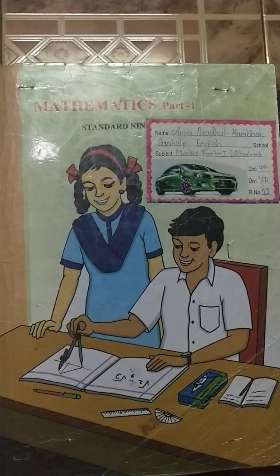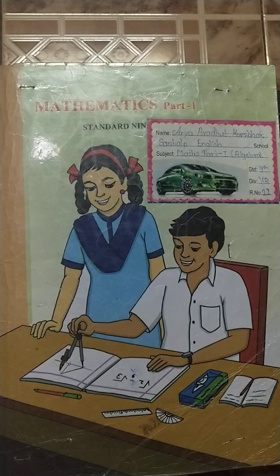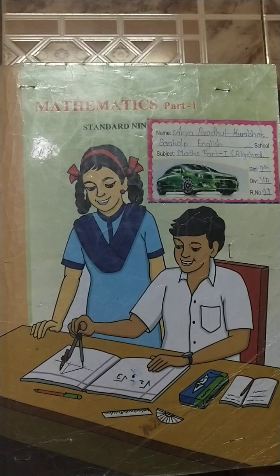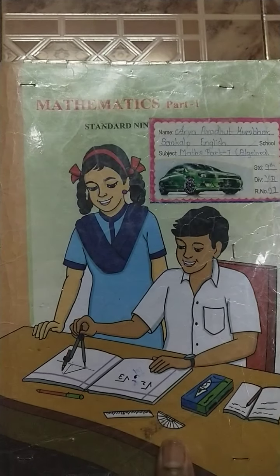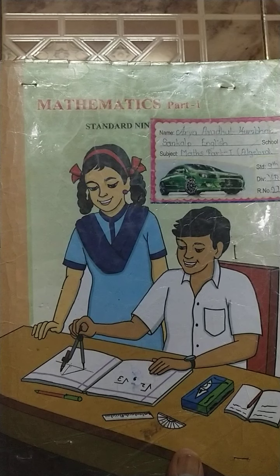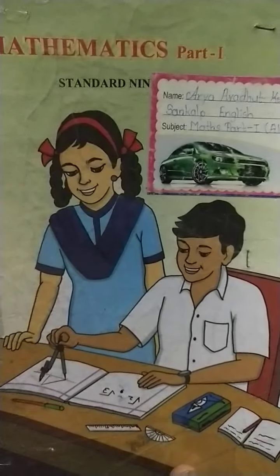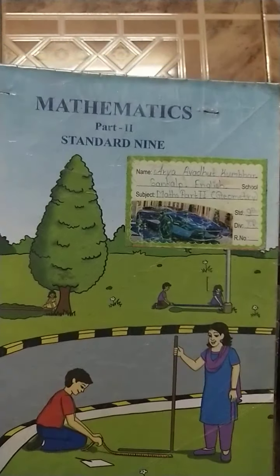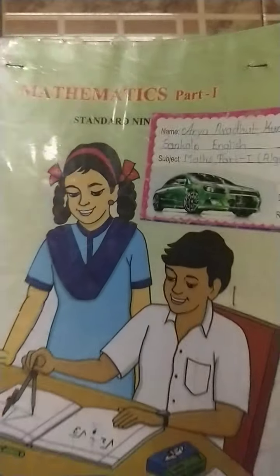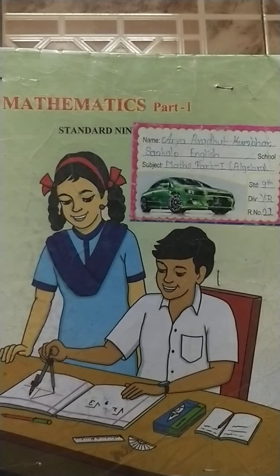You had only one textbook of maths up to standard 8, but now in 9th standard you have two textbooks of maths. First one is Mathematics Part 1 and next one is Mathematics Part 2. So today we are starting our Mathematics Part 1.